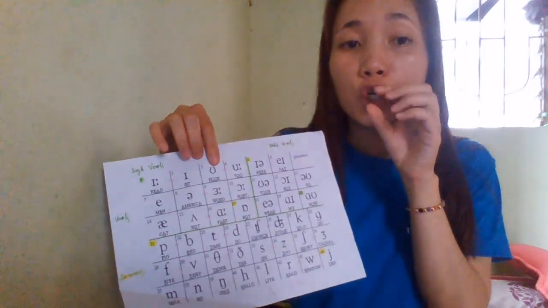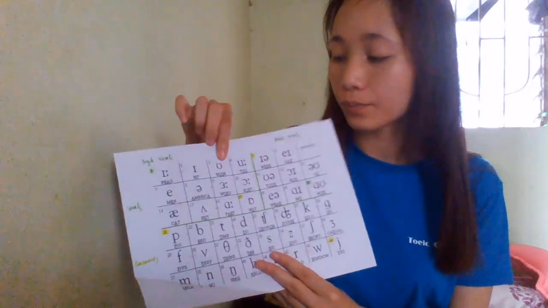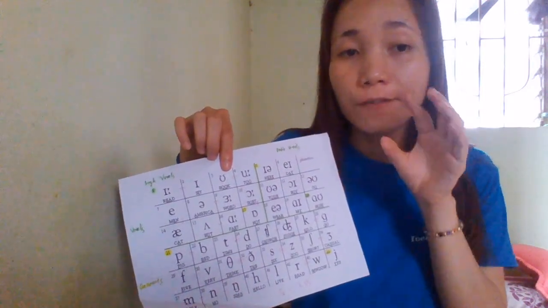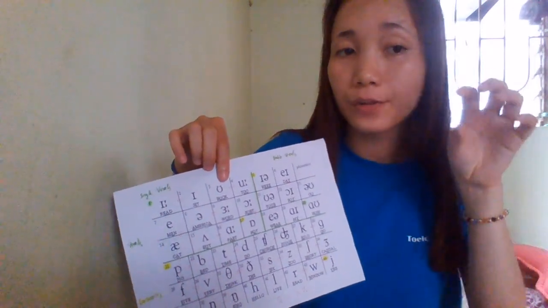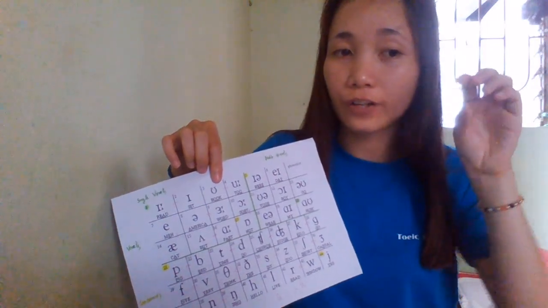You can see your lips forward and round. Remember, your lips are forward and round. You can also see my hand. The same thing.